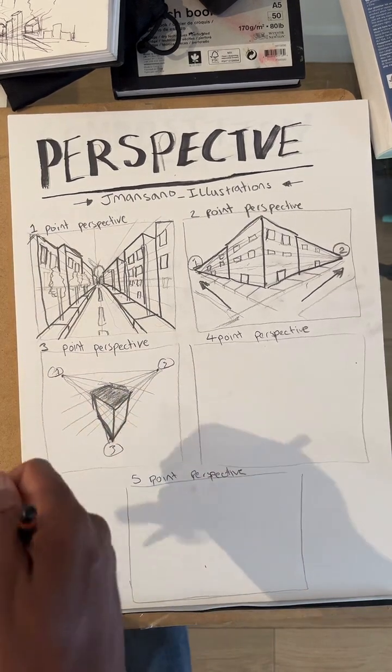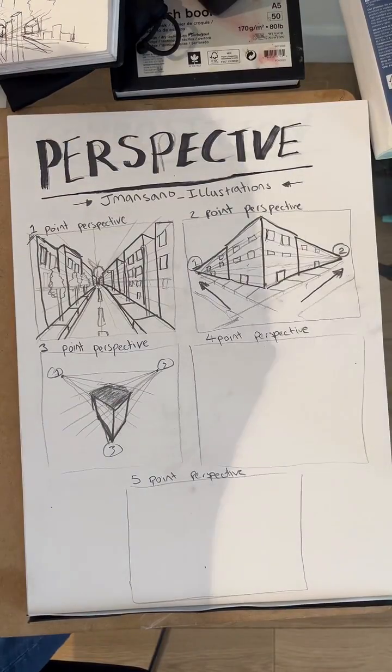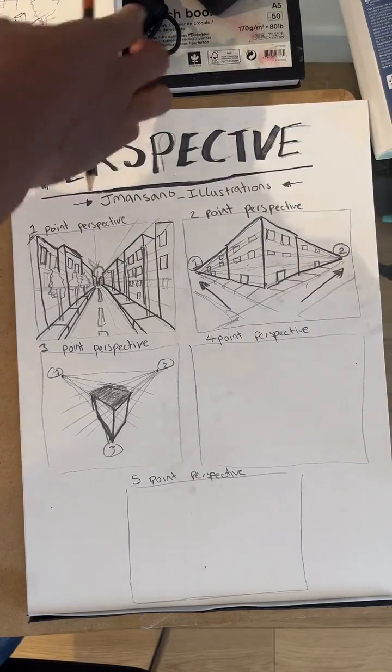Maybe I'll do another one. Let me do another one, guys.